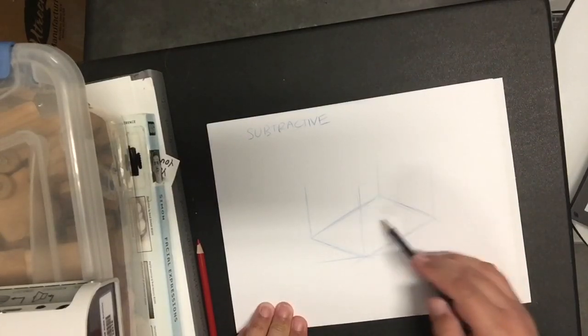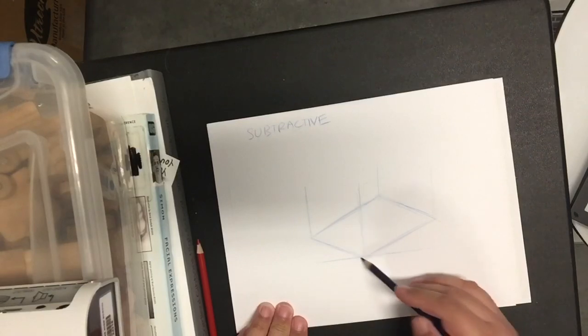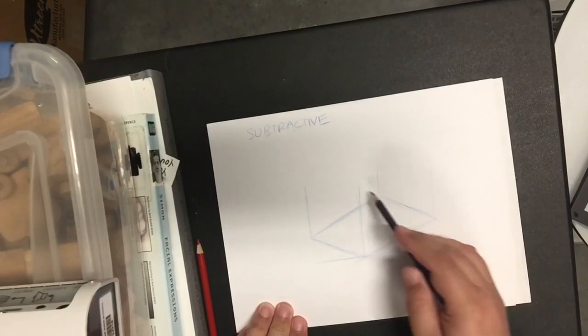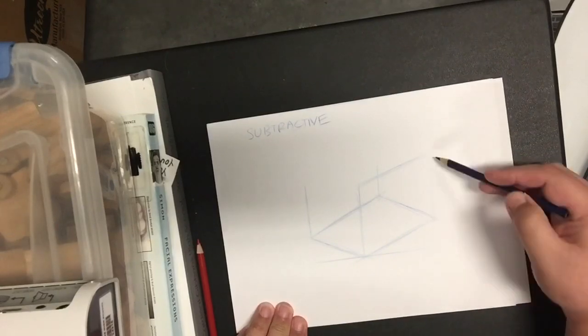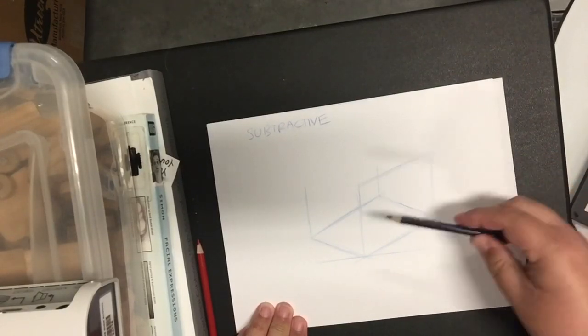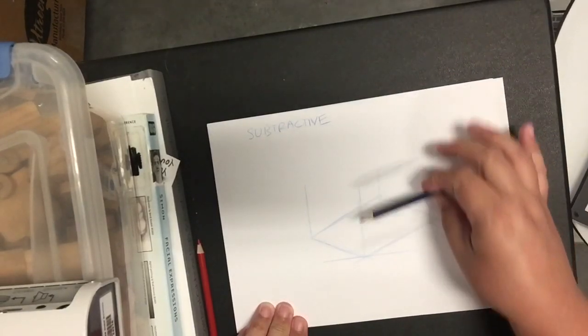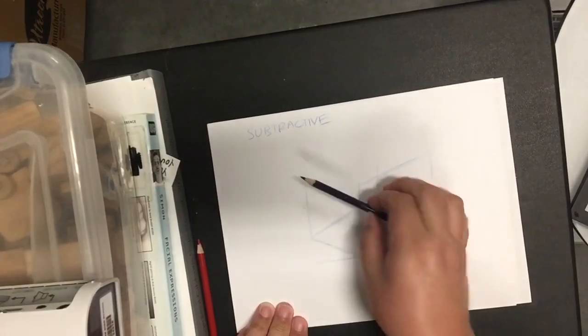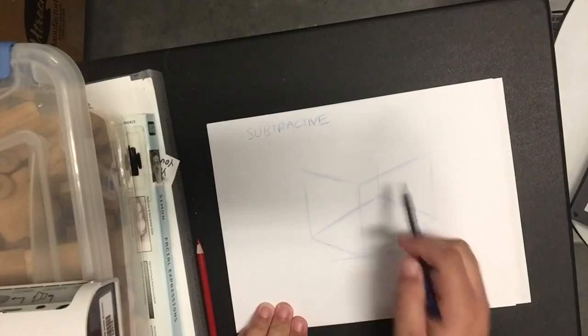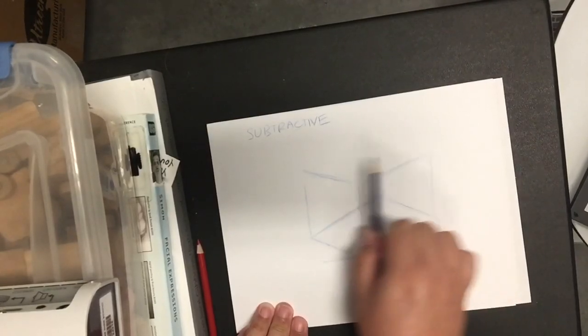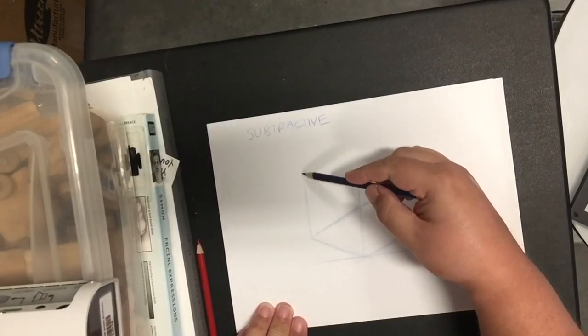Then I do the height of the box, so that I have my X, Y, and Z axis here. And then you do the top of the box parallel to the bottom. Again, everything on this axis is parallel, everything on this axis is parallel, and then everything on the vertical axis should all be parallel with each other.